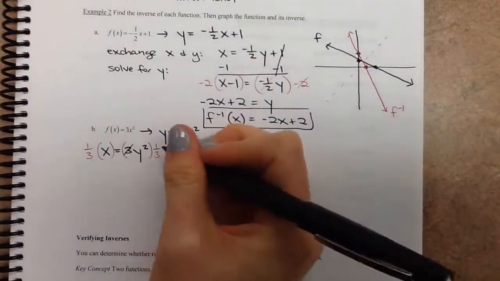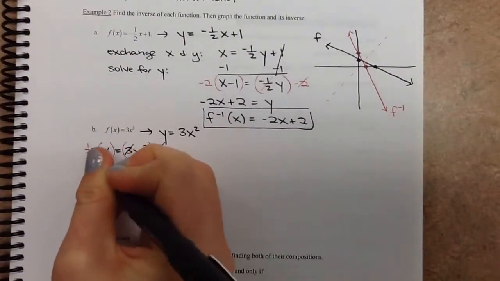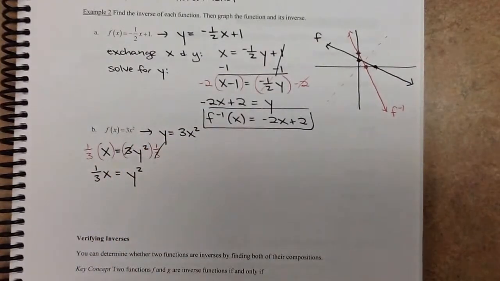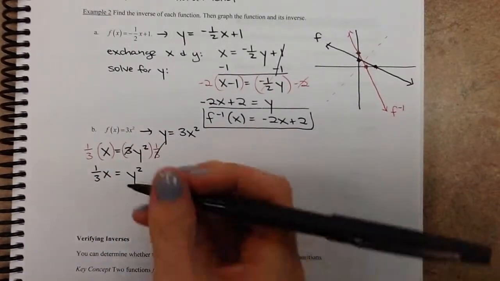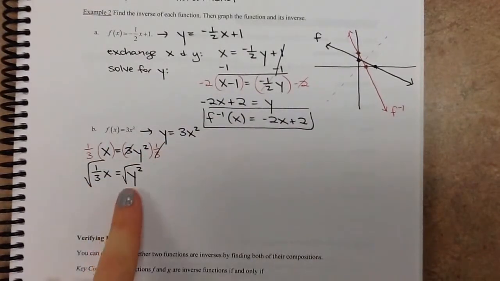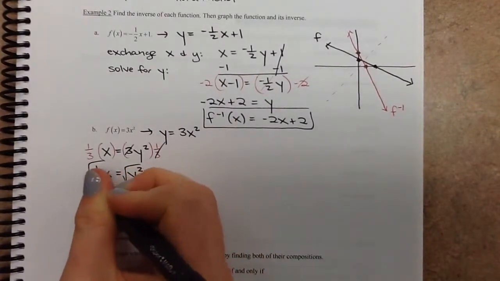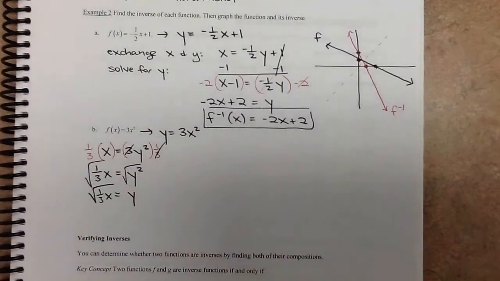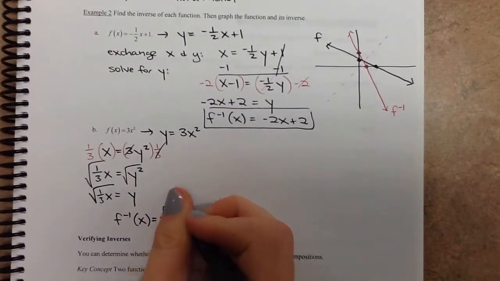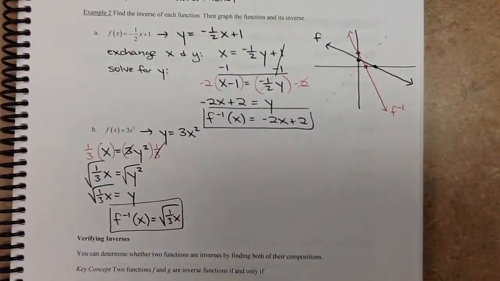Okay, so these will cancel out. 1/3 times 3 is just 1. So I will have a 1/3 x over here equals, and then I'll have a y squared. Okay, so last thing is I'm going to square root both sides here, because what will happen is the square and the square root will cancel out. So I'll have y by itself, and then I have the square root of 1/3 x. Okay, so rewrite f inverse, we're going to write it in that notation. This is the square root of 1/3 times x. All right, so that's what we're working with there.